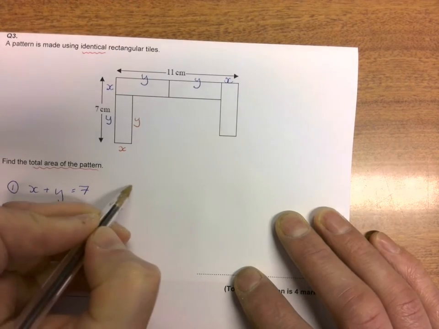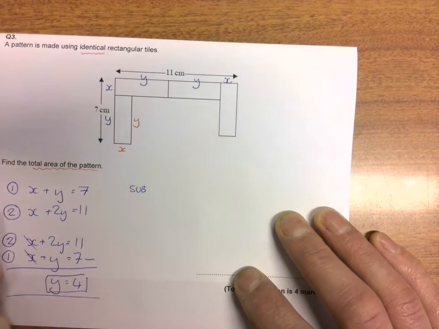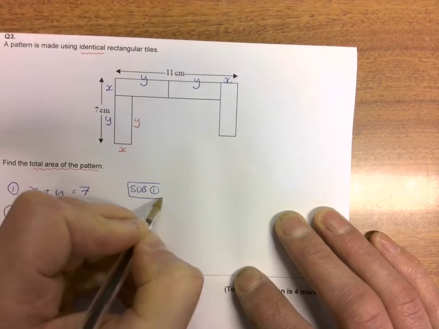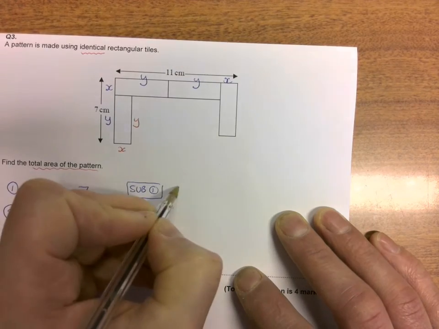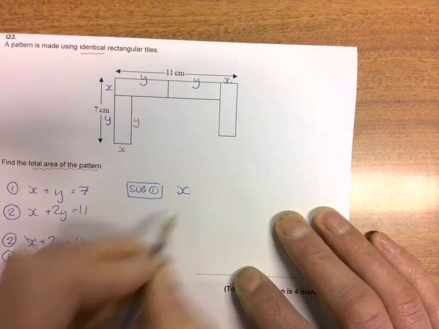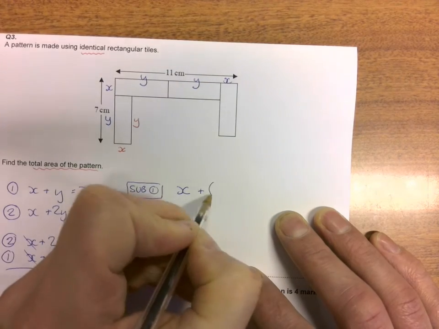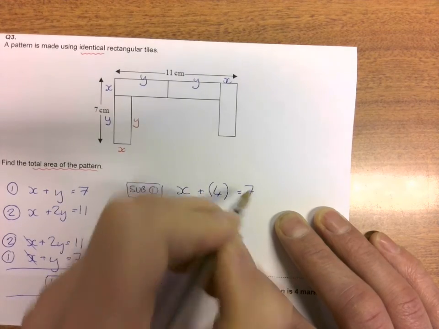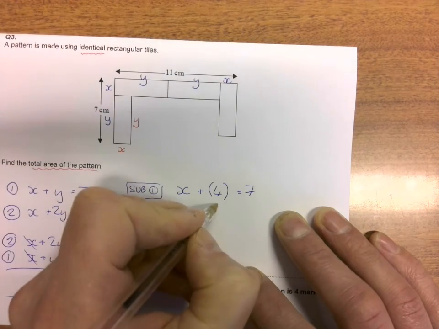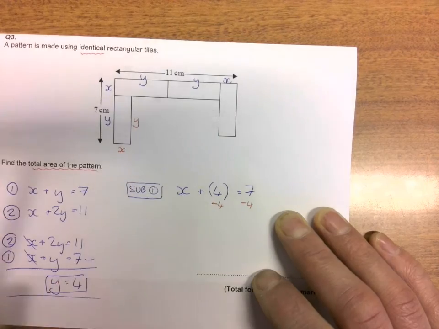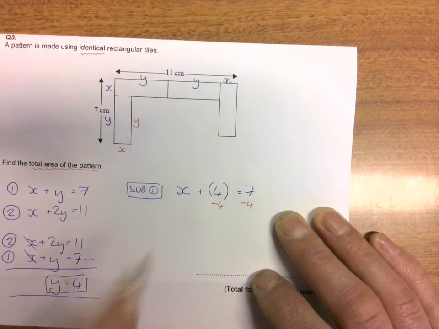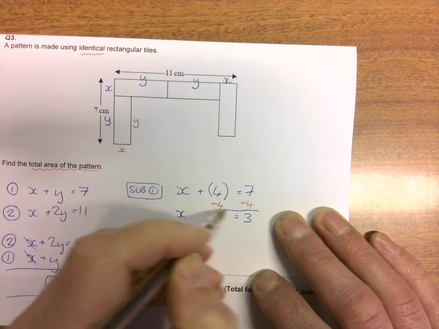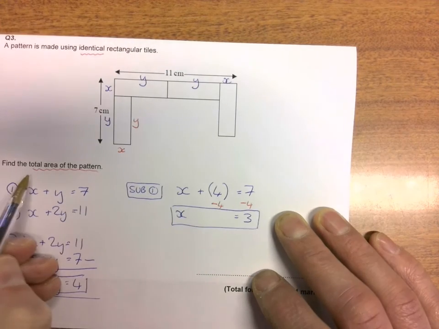Okay, so part 2, we're going to substitute, and we're going to substitute into the simplest equation. That's going to be equation 1. So we've got x, don't know what x is yet, plus y, y was 4, and that equals 7. So we'll get rid of the 4, which will leave me with x is equal to 3. Okay, now beware, we are not finished.